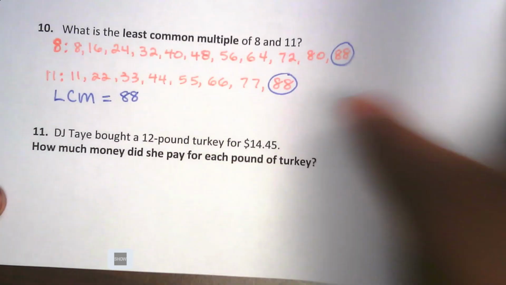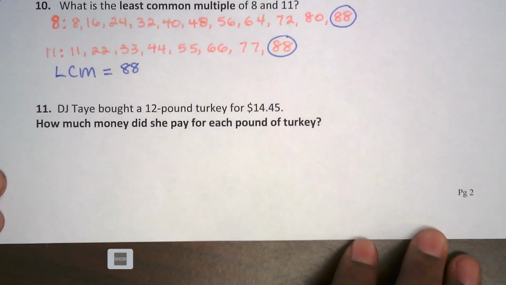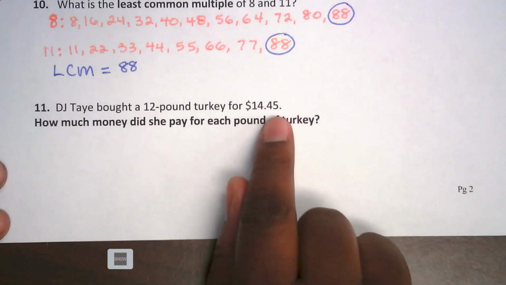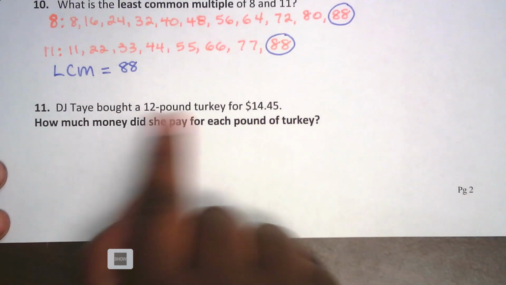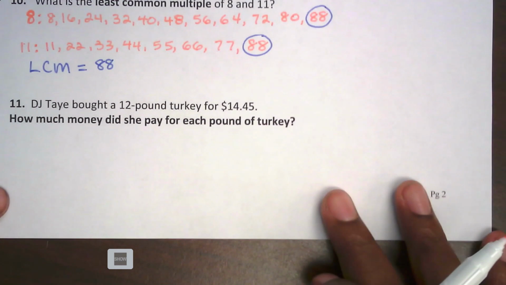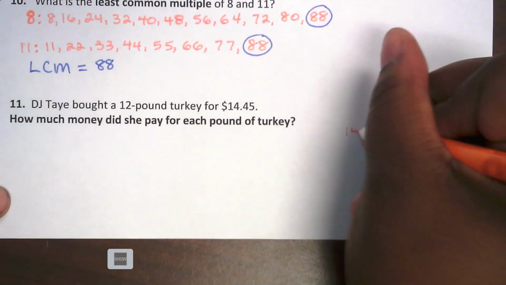Number 11, DJ Tay bought a 12-pound turkey for $14.45. How much did she pay for each pound of turkey? All right, so I know I spent $14.45. I have to divide it up by these pounds so that I can see how much each pound costs me. All right, so let's start setting up our problem.